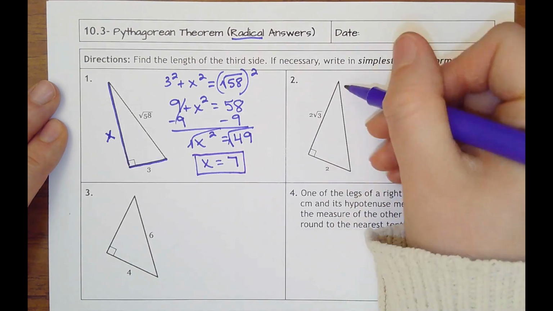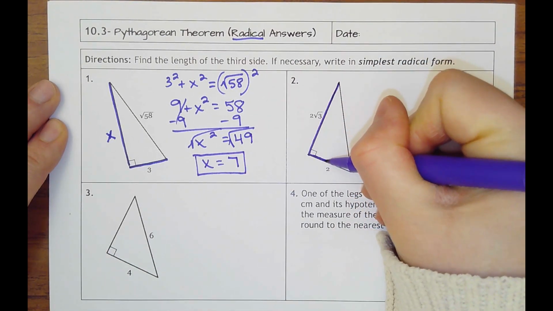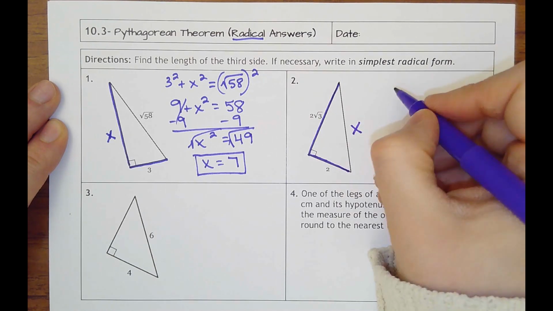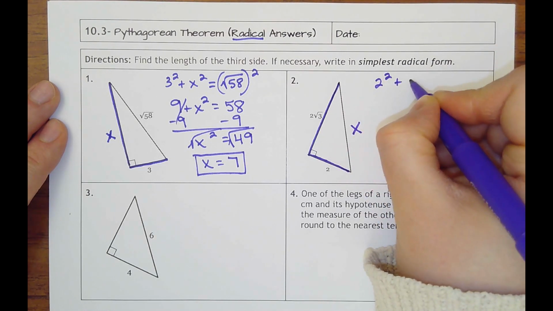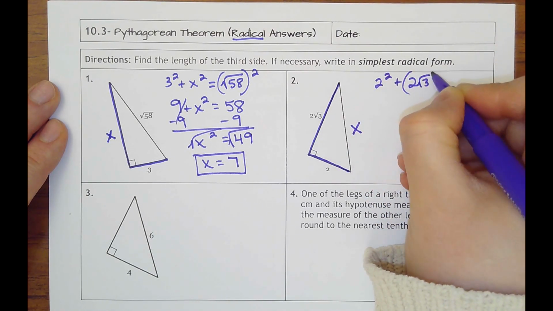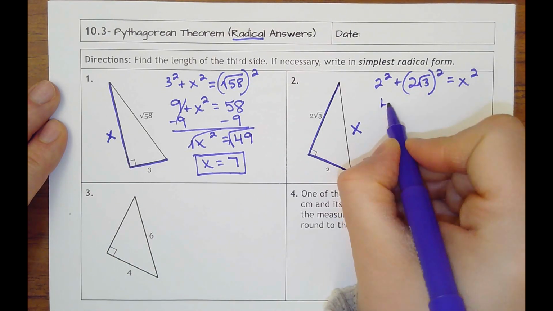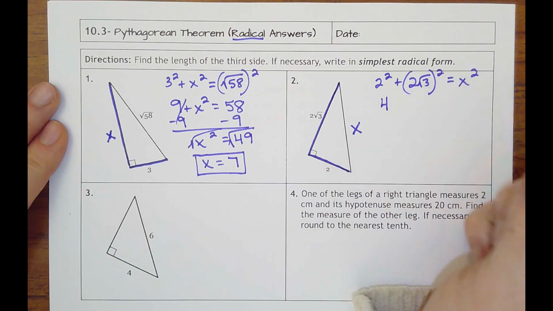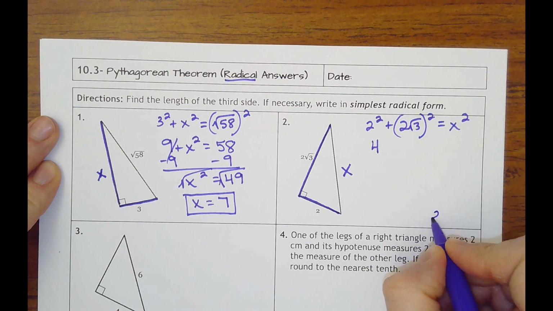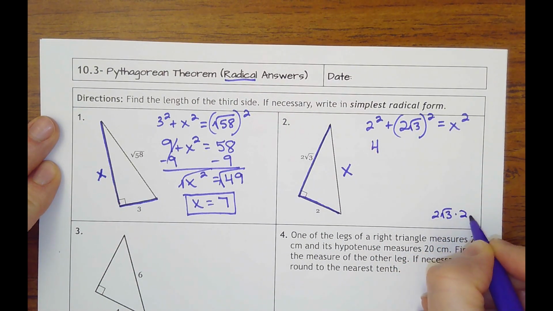Right, number 2, we are given the legs. We are missing the hypotenuse. So I'll have 2 squared plus 2 square roots of 3, that whole amount squared, equals x squared. 2 squared is 4. Now what happens here is you're having a 2 square root of 3 times itself.